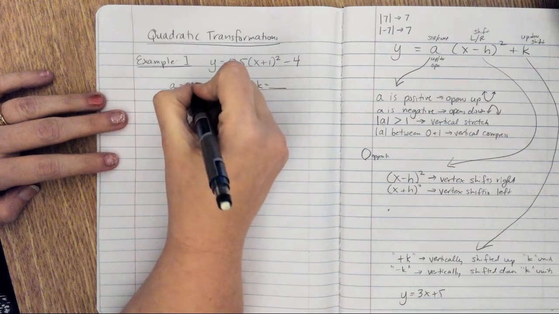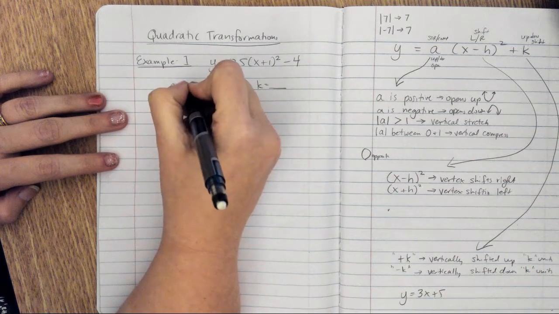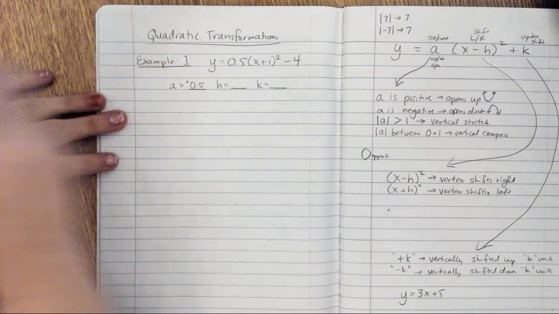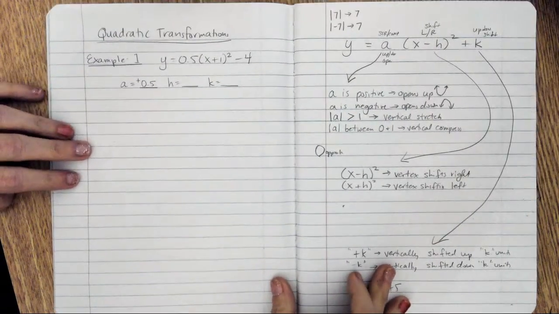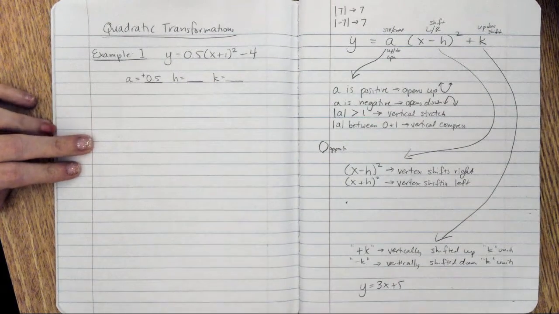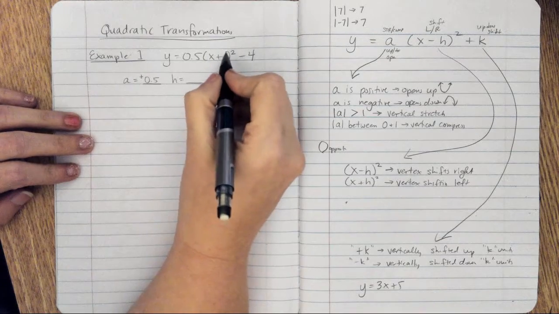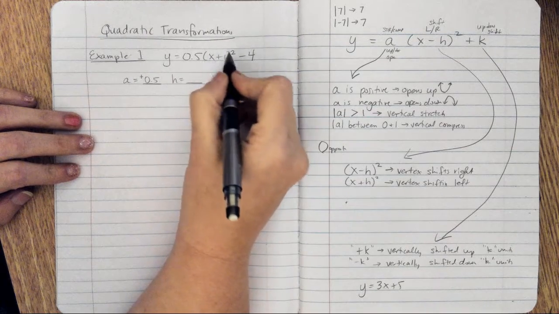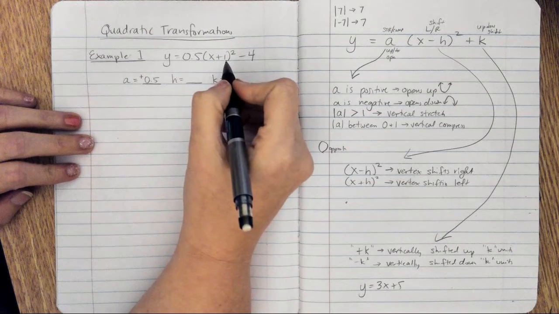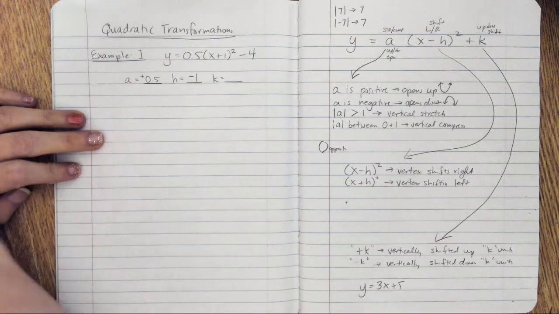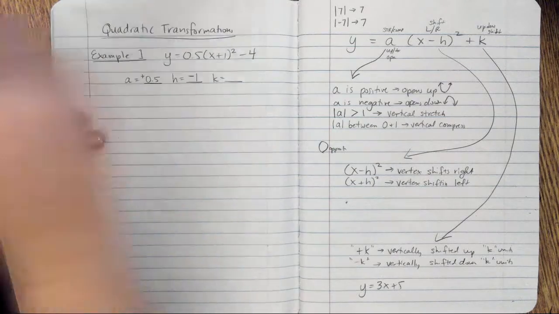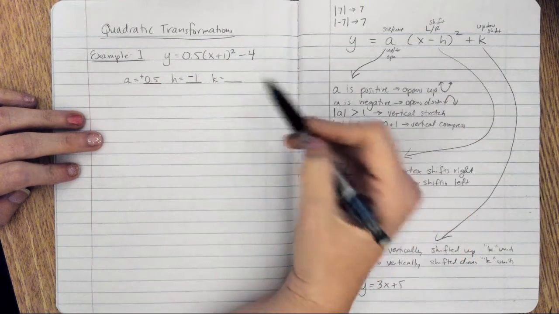Okay, so a is 0.5, and I'm going to put a plus next to it because it's positive, which means it's pointing up, and I want to know about that. Now for h, remember everything inside the parentheses is the opposite of what I expect to see. So this is positive 1 inside the parentheses. When I take it outside the parentheses, it's negative 1. That means h is negative 1.